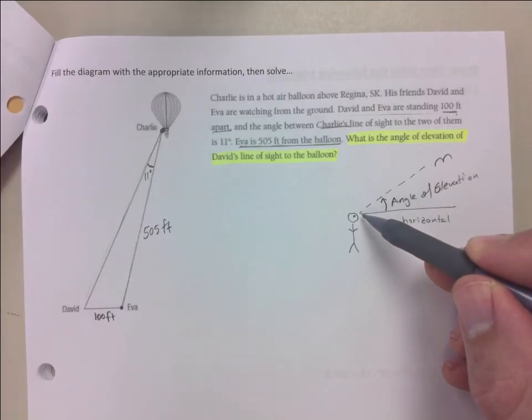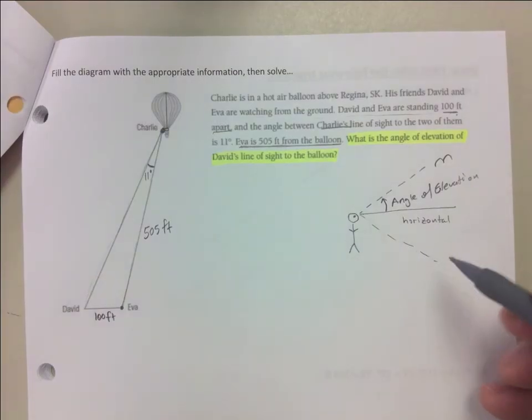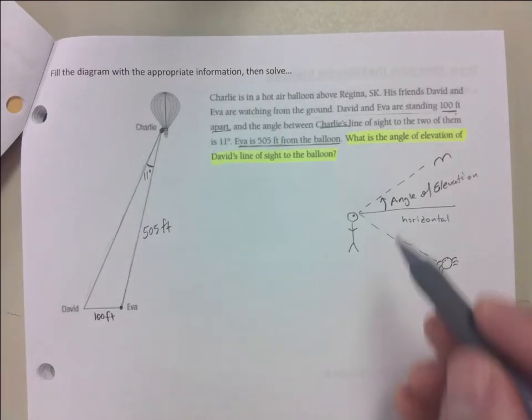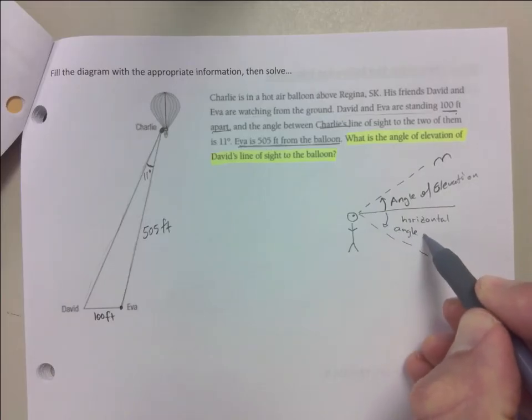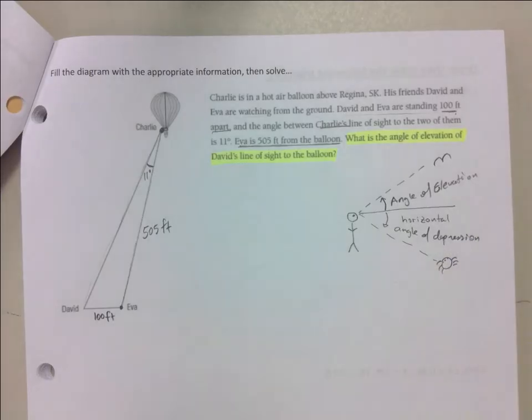However, if you're up here somewhere and you're looking down, let's say you're looking at a bug that's crawling on the floor, what is that one called? Angle of depression, yes. So it's always with respect to your horizontal.